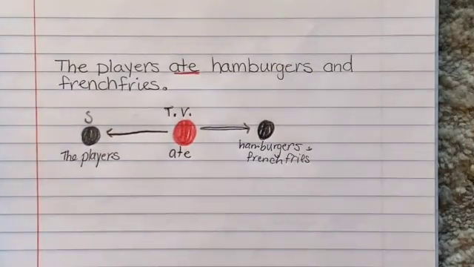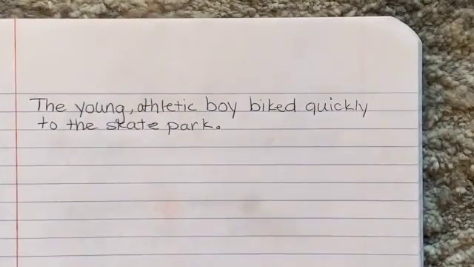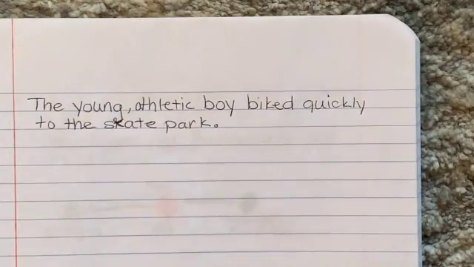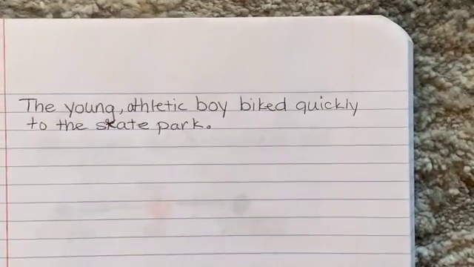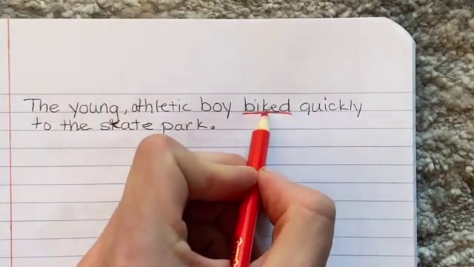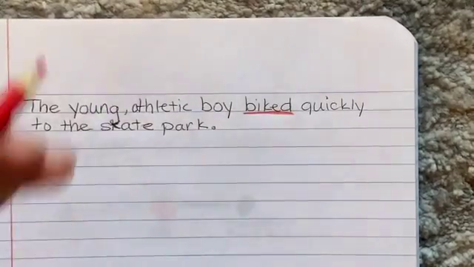Let's look at another sentence. The young athletic boy biked quickly to the skate park. Okay, well, let's first find our verb. The young athletic boy or girl biked quickly to the skate park. Well, biked is our verb. This is our action word. So let's put that in our diagram.